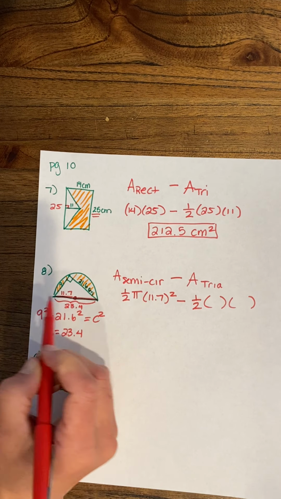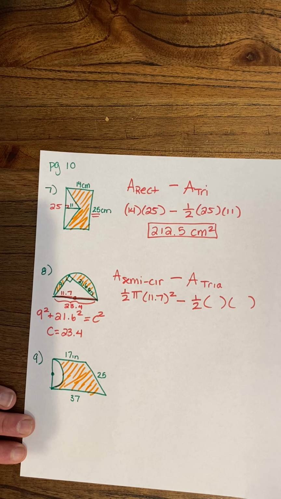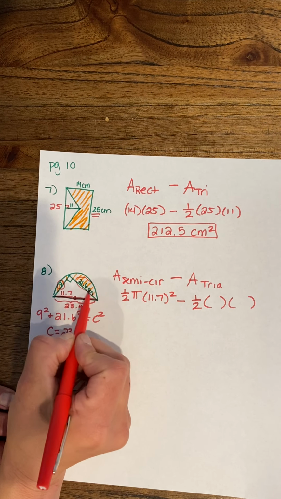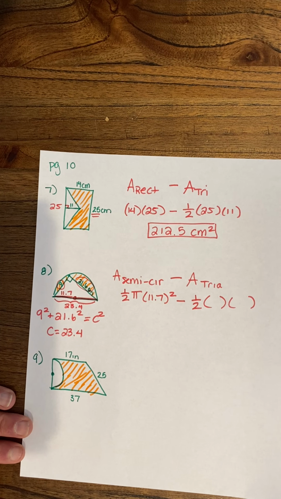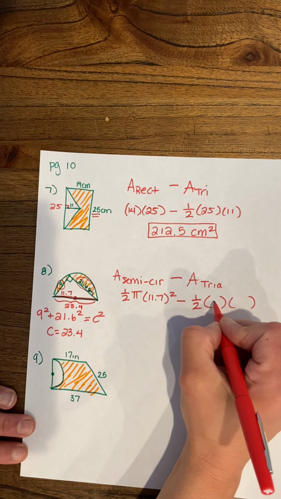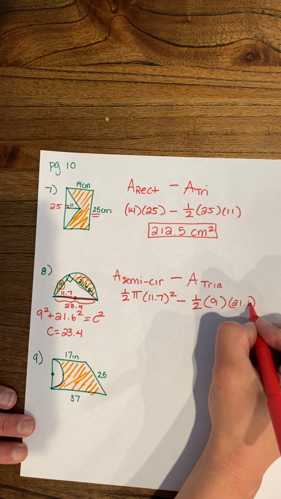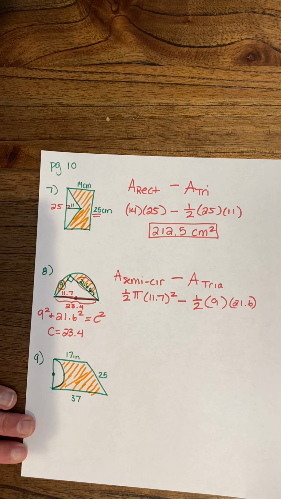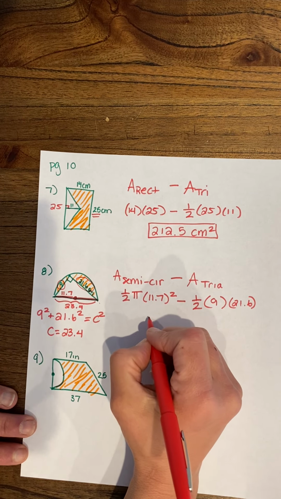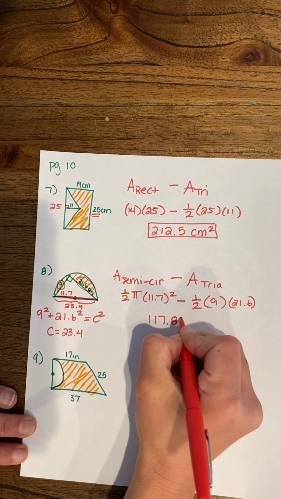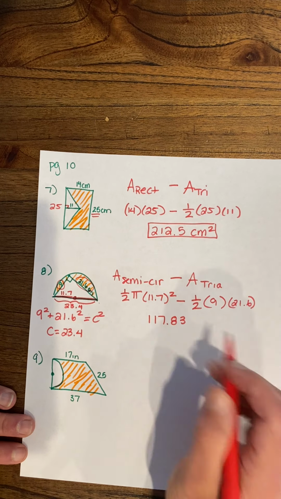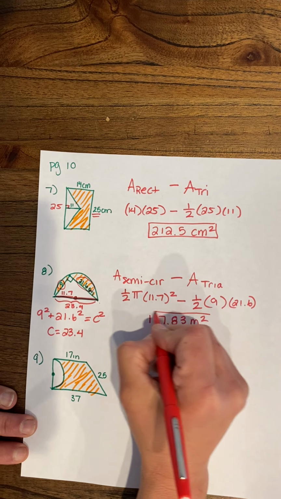times height. Now, I do have all three sides of the triangle. The sides I have to use, though, would be this 9 and this 21.6. The reason is, remember, the base and the height have to meet at a right angle. So those are the two sides that meet at a right angle, so those are the two sides that I need inside the formula. Again, you're just going to do out the math, do out the subtraction on this one, and you get 117.83. Since the units are, in this case, meters, I believe, it's just going to be meters squared.